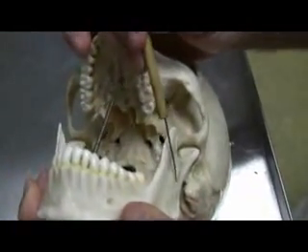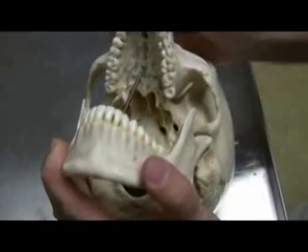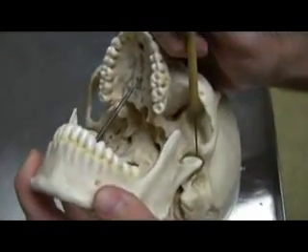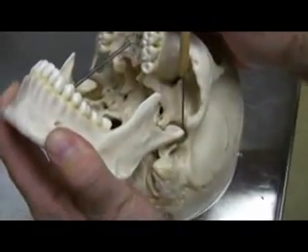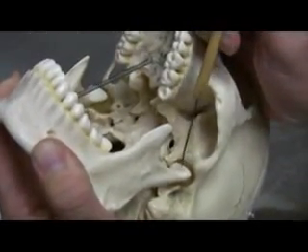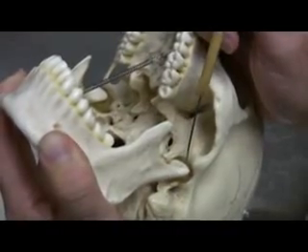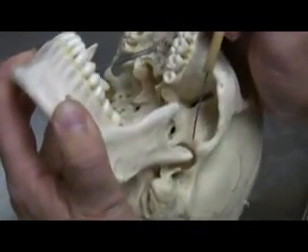This is the ramus of the mandible, the body of the mandible, and the place where it attaches is referred to as the mandibular fossa. So the place on the skull that is a point of attachment of the mandibular condyle is referred to as the mandibular fossa.